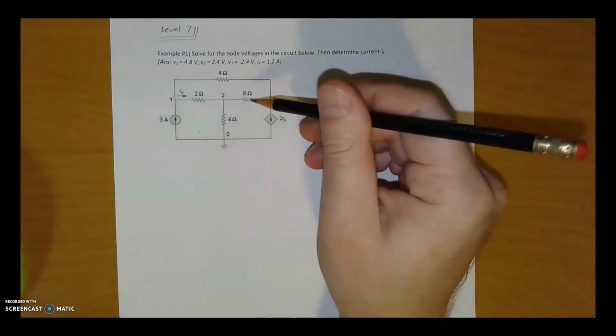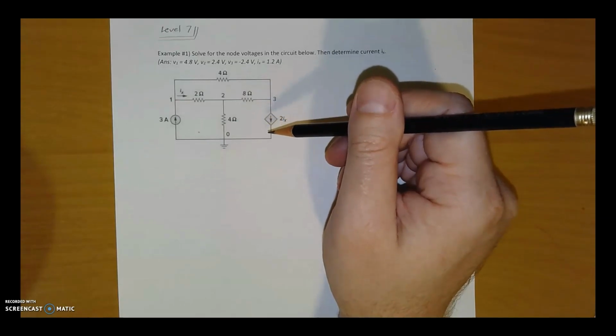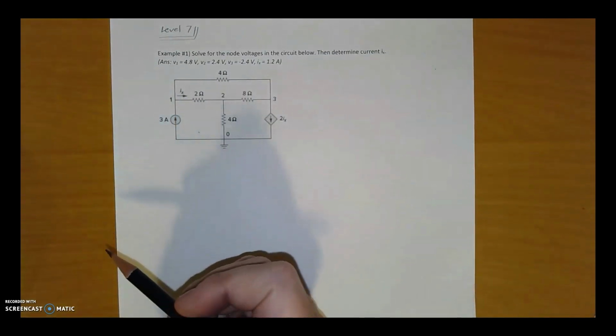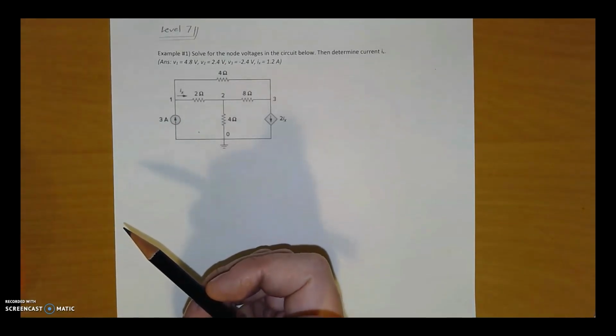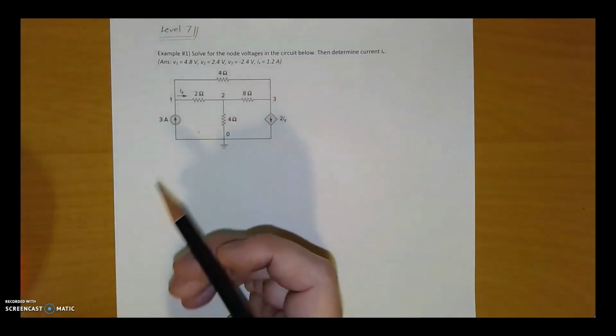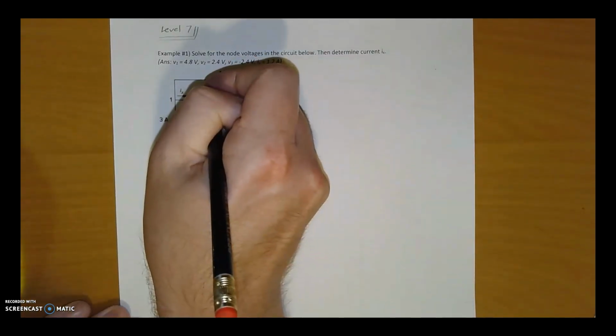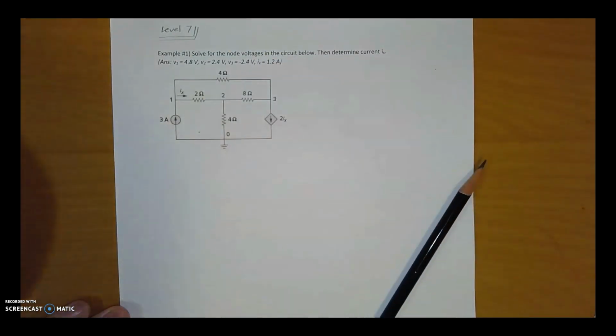Once we find the node voltages in this circuit, we'll use those to determine the current Ix, which is right here. So let's get started. The first step in node voltage analysis is to identify the nodes. If you're a little rusty, remember you can always trace the wires.